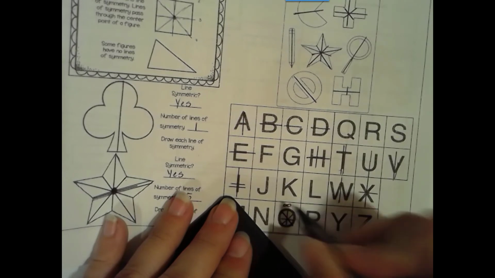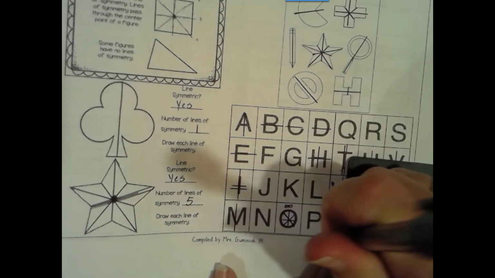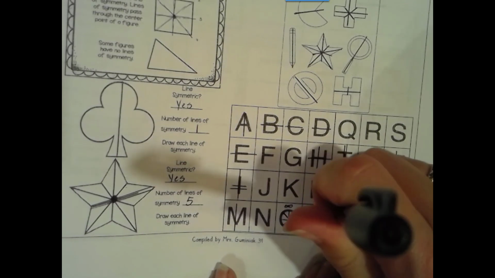If it's a circle, it has an infinite amount, as many as you could draw. We won't take all the time to draw them all. If it's an oval, it only has 2. P has none. Y has 1. And Z has none. It has rotational. All right, let's go ahead and go into our 3 column notes and look more at lines of symmetry.